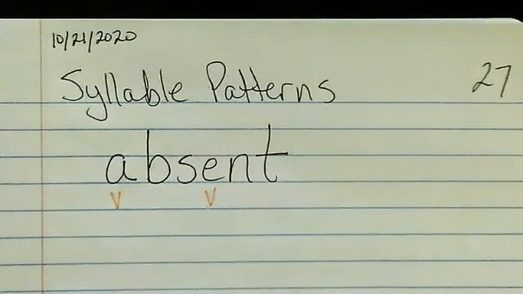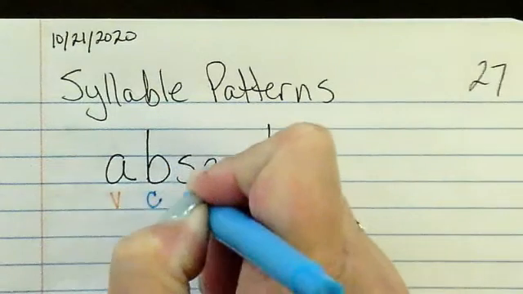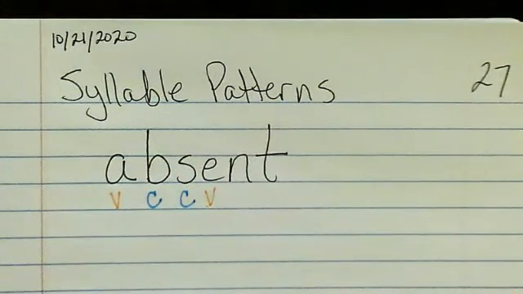What's in between my vowels? That's right, I have two consonants. So I'm going to write a C in my pretty blue pen for consonant. So here's where we get to break our word into syllables. Syllables are the shortened chunks that we've been working with, and it creates kind of a beat. So when you say the word absent, where do you kind of take a pause? Absent. Ooh, I hear ab, and then I hear sent.